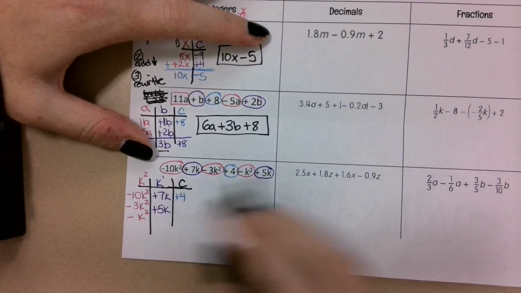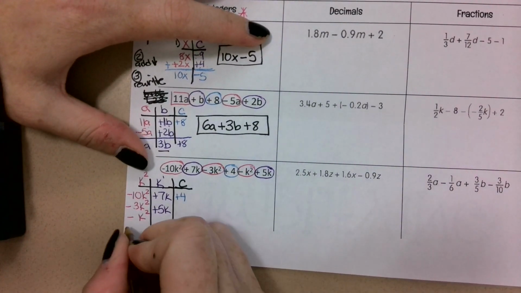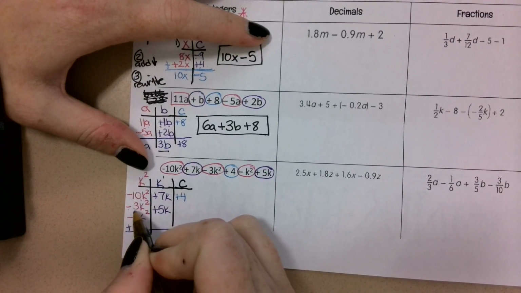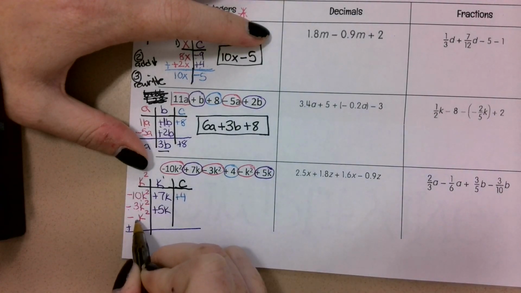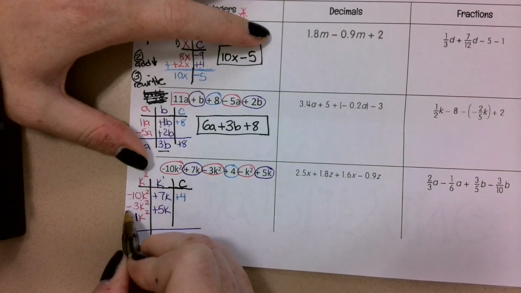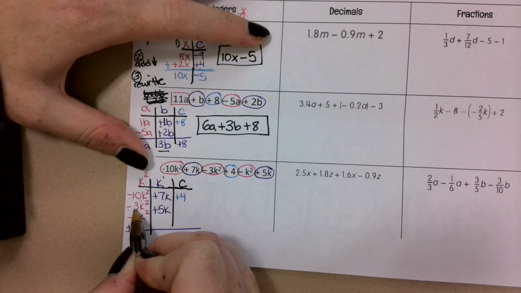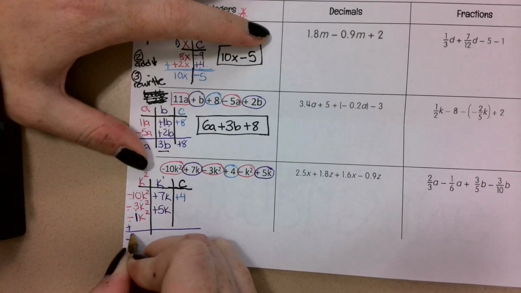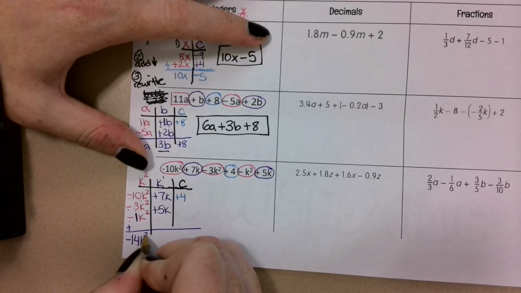Now we're up to step 2, where we add down. Negative 10 plus negative 3 plus negative, what's invisible here? 1. So negative 10 plus negative 3 gives me a negative 13. Negative 13 plus negative 1 gives me a grand total of negative 14k to the second.